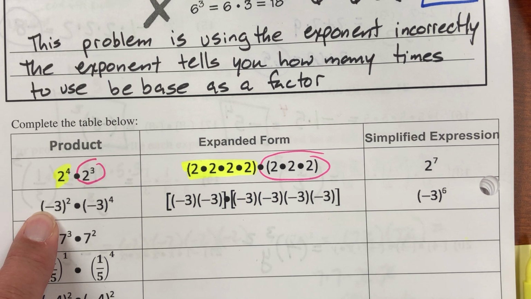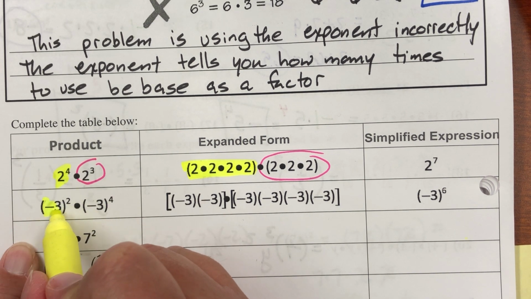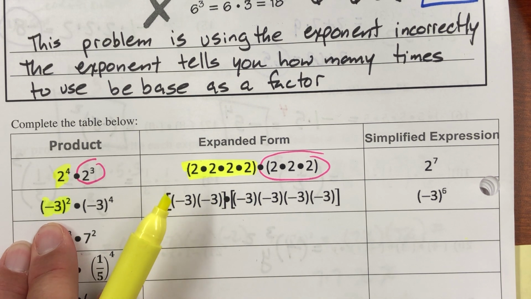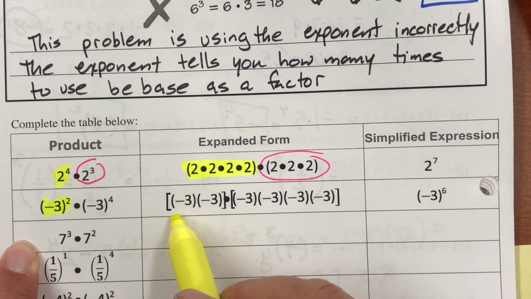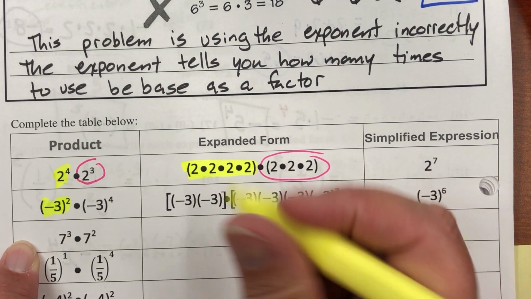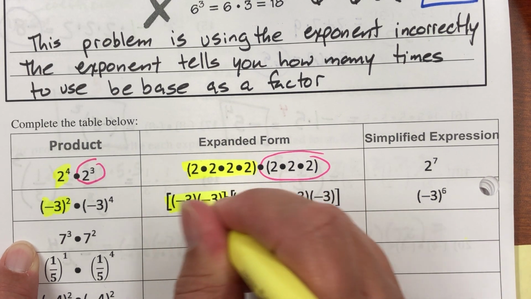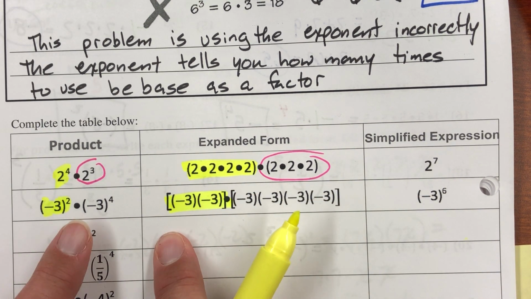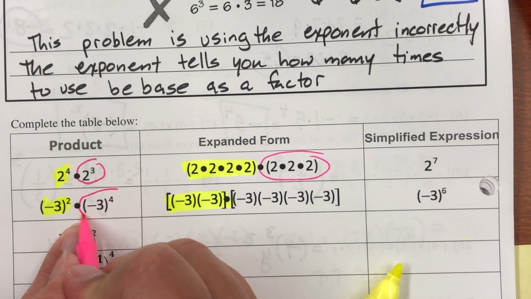For this problem, I did something very similar. Now, remember, when you have parentheses around a negative number, that means the whole base is negative. So my base here is -3, and I have to keep the parentheses. So -3 times -3. But I also have -3 to the 4th power.